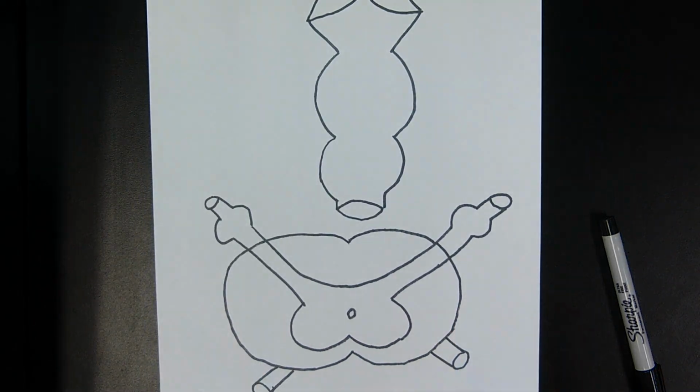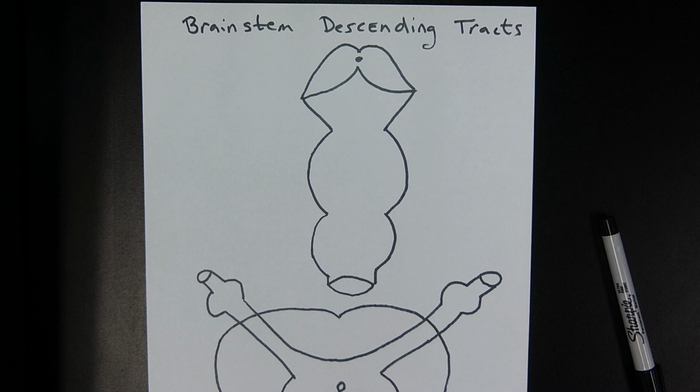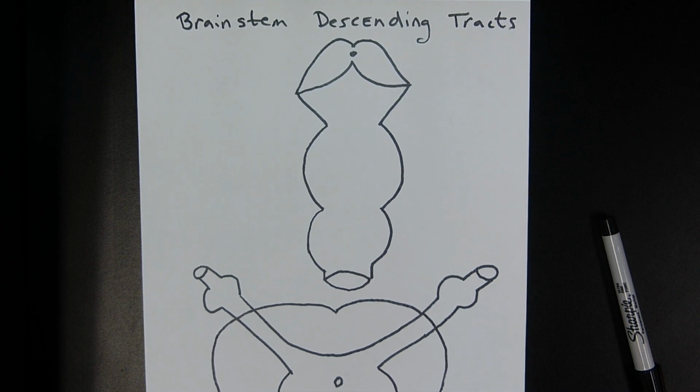Okie dokie. Let's do this now. At the very beginning of the presentation, we talked about these other descending tracts that are coming out of the brainstem. Okay, let's look at those again in a little bit more detail.